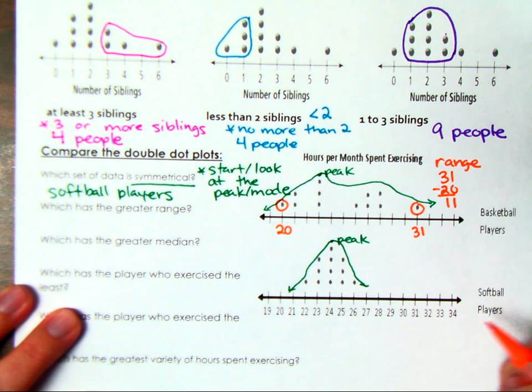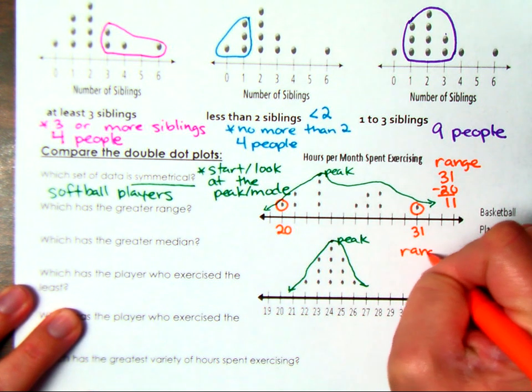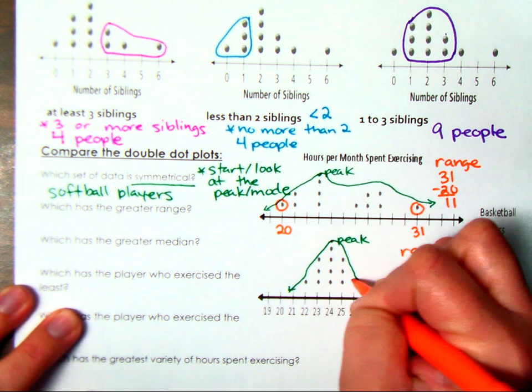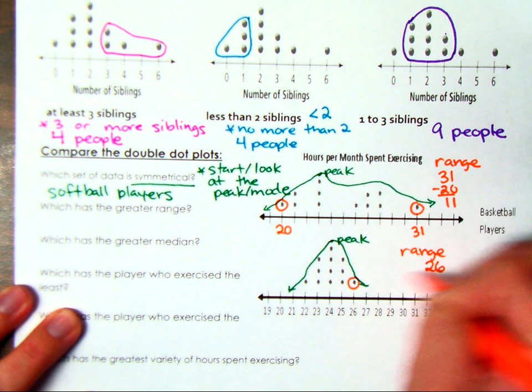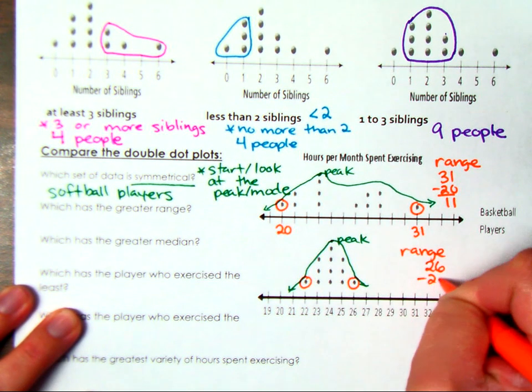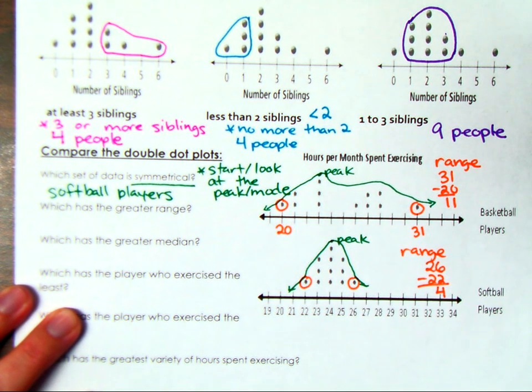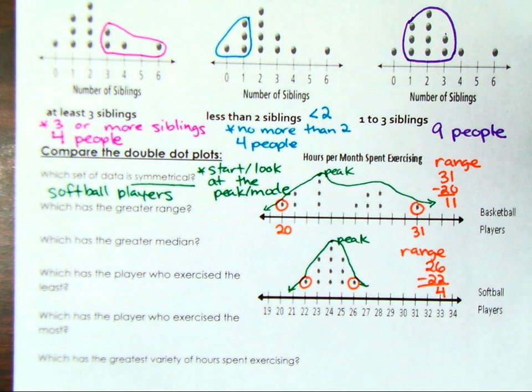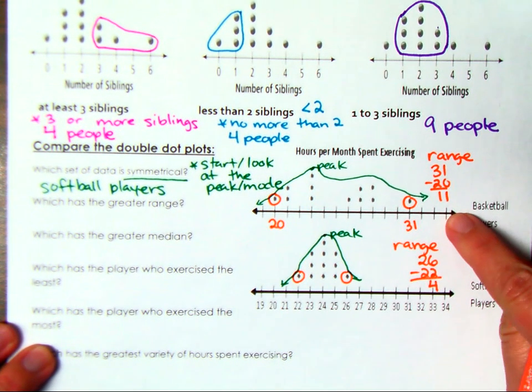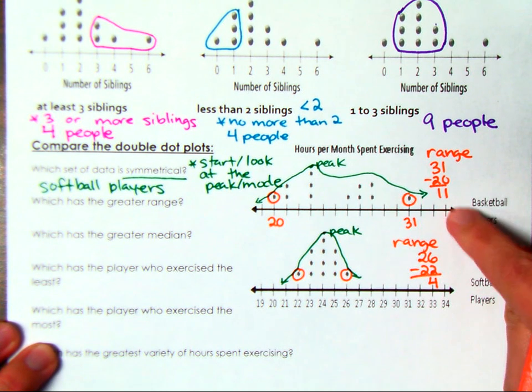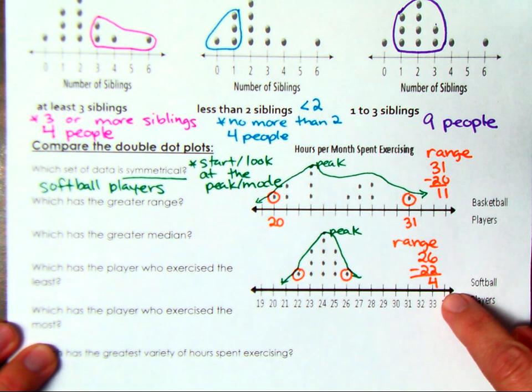Then for our range for the softball players, our highest number is 26, and our lowest number is 22. So that's 4. Now remember, just because this graph goes to 34, neither one of them had a dot at that, so that's why we're not using 34.